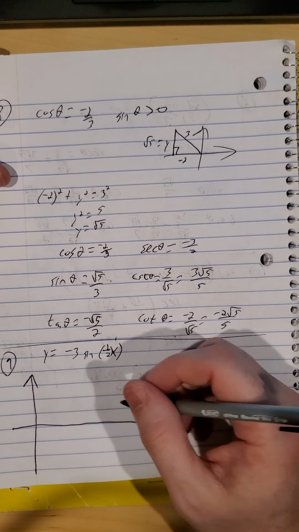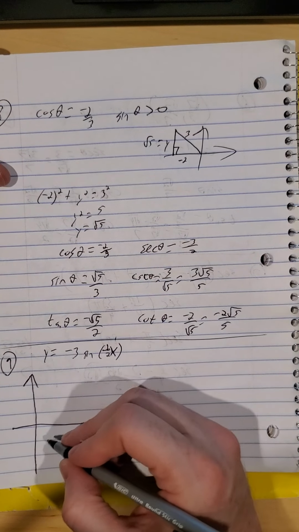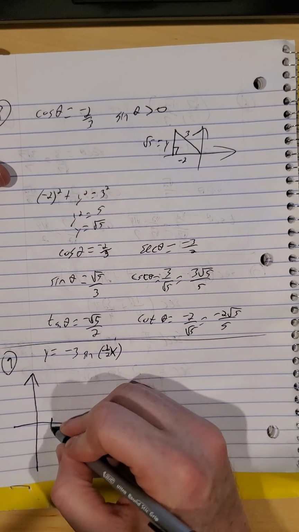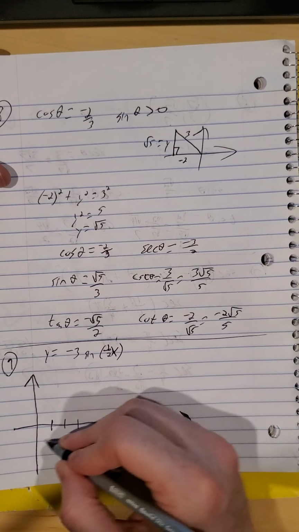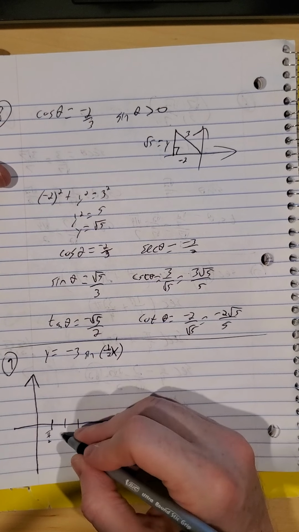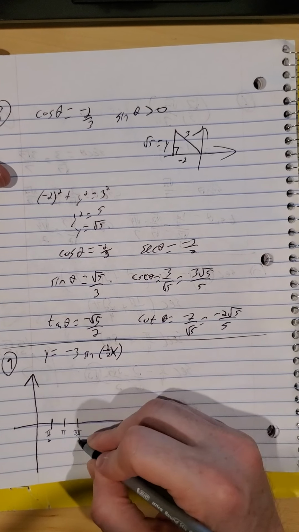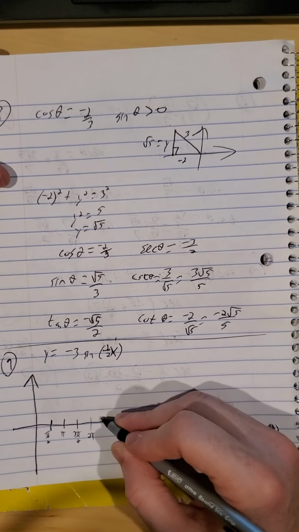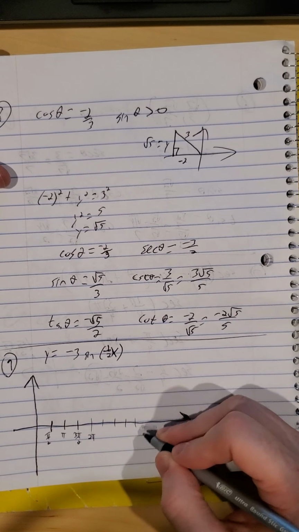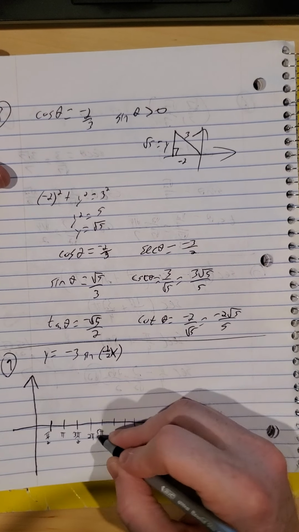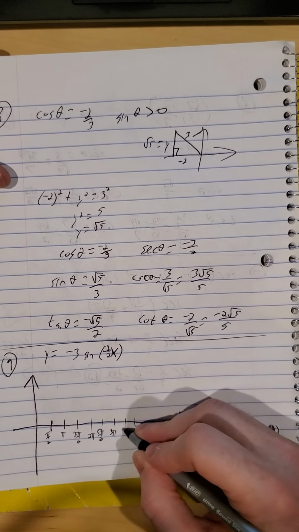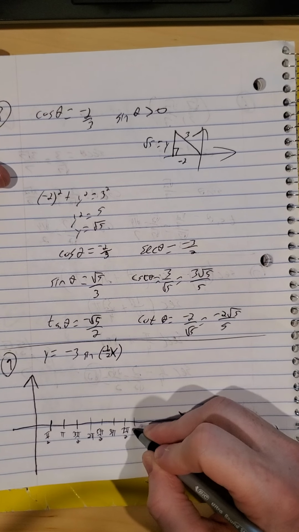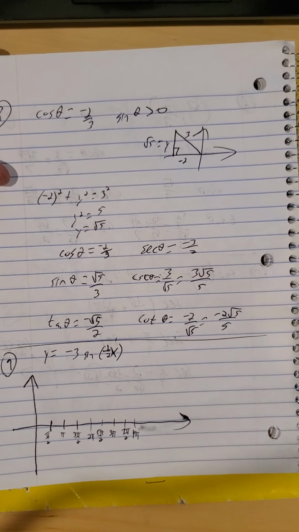And they want at least 2 cycles on this one. So usual scale, pi over 2, pi, 3 pi over 2, 2 pi, and then we just repeat. So 5 pi over 2, 3 pi, 7 pi over 2, and 4 pi.